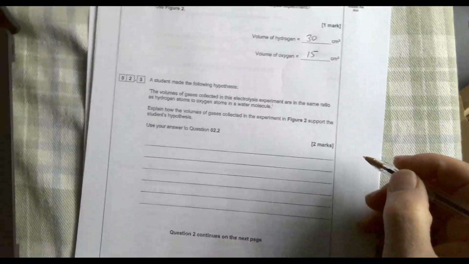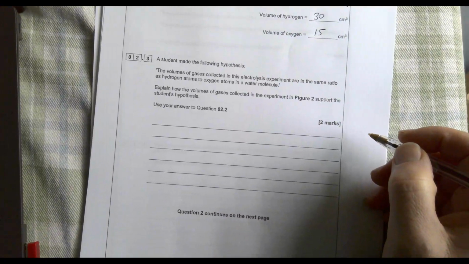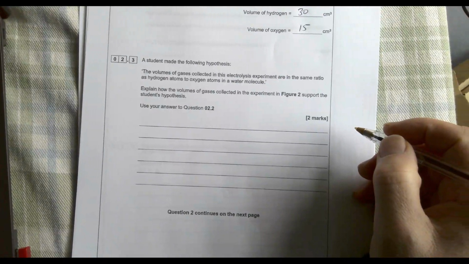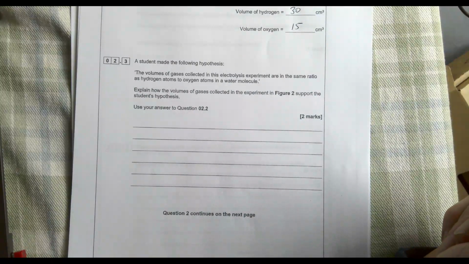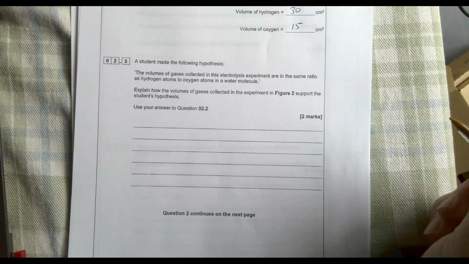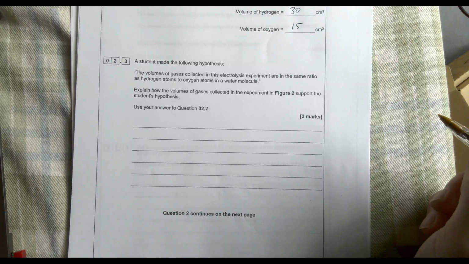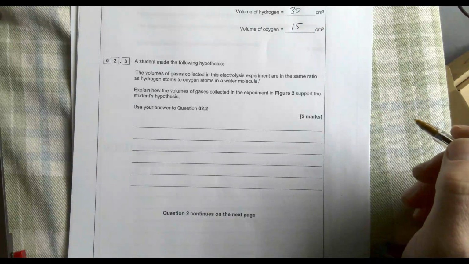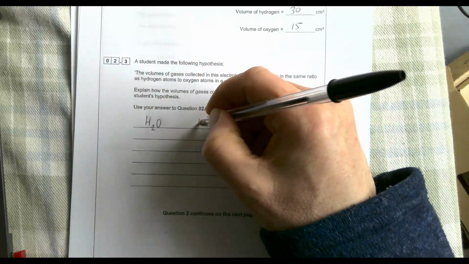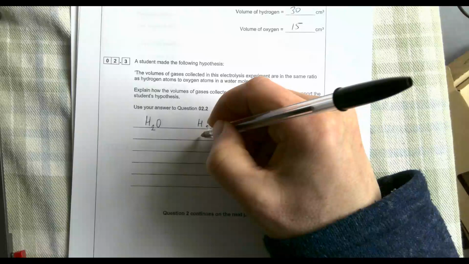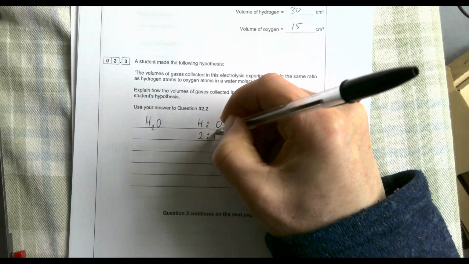Right. So the student suggested the volumes would be in the same ratio as hydrogen atoms to oxygen atoms in a water molecule. So in what way does the volume collected in the experiment support the student's hypothesis? So first of all, you've just got to state the obvious really, which is in water, H2O, the ratio of hydrogen to oxygen is 2 to 1, and that matches what you've got up here, doesn't it?